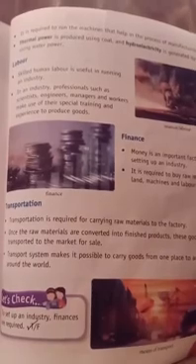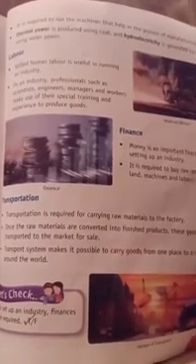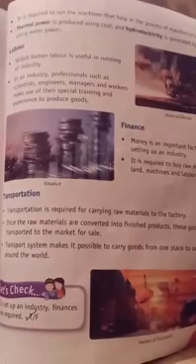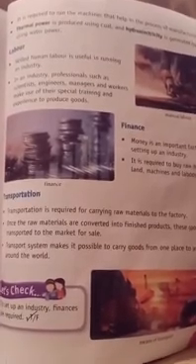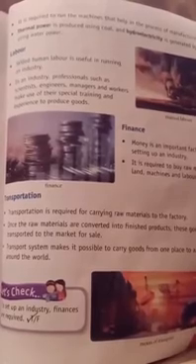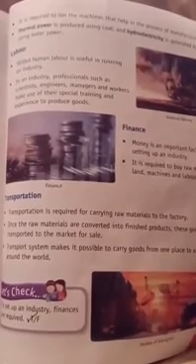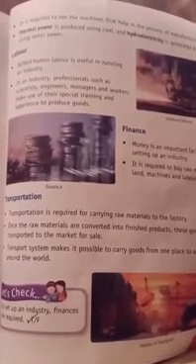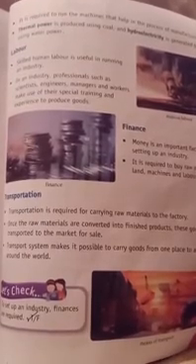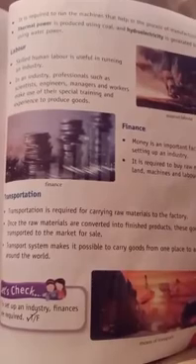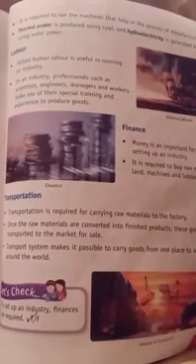And finance. Money is an important factor for the growth of an industry, because raw materials are bought with money, and machines are bought with money to run an industry. And laborers are given money for working in industries or factories, right? So it is called finance.